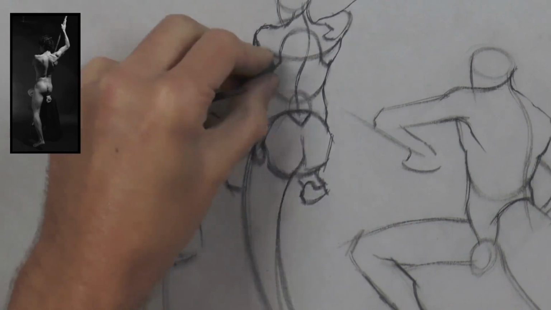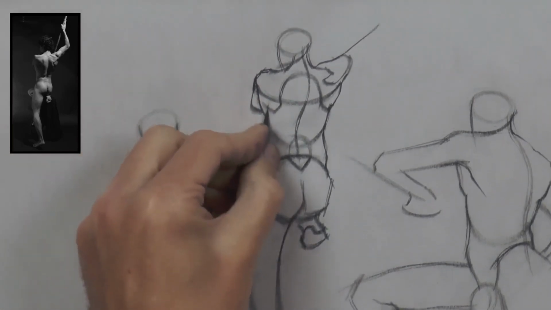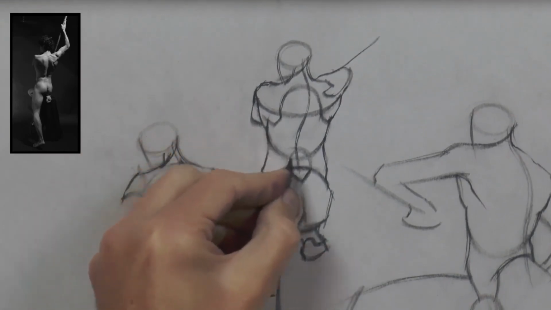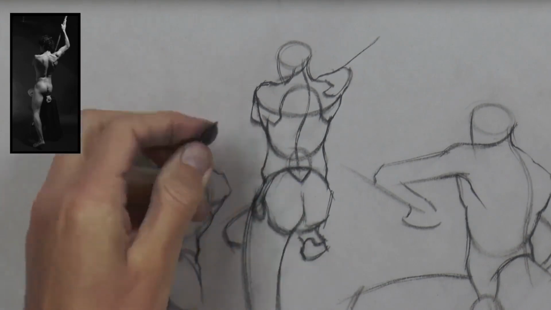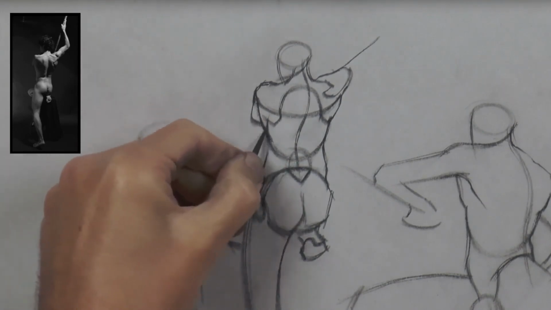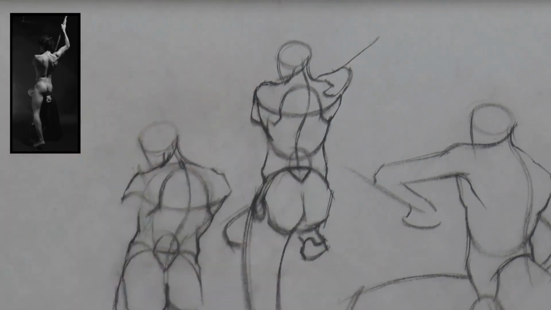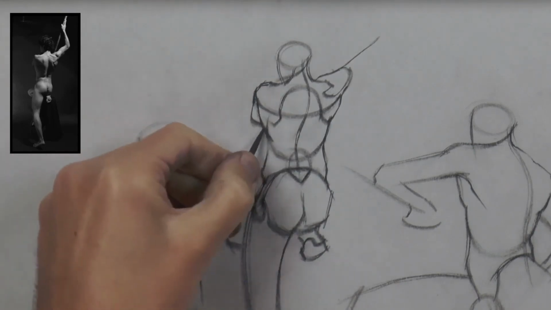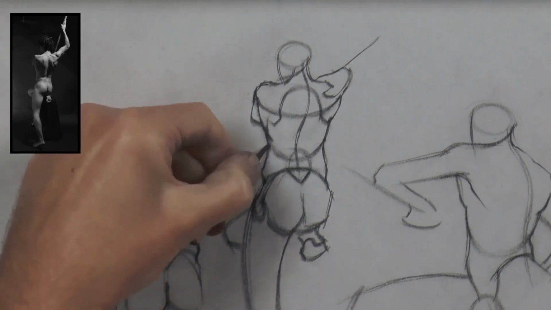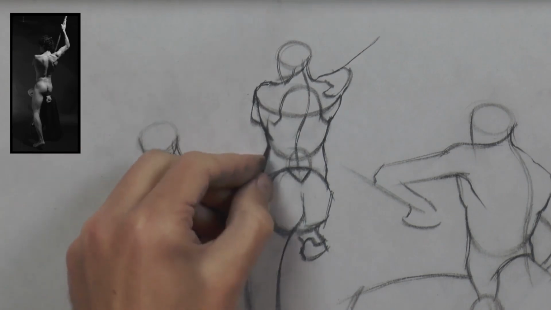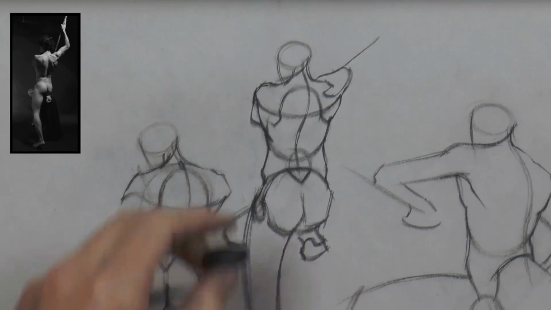Don't like this little connection right in there. That kind of bothers me a little bit, so I'm going to go back, change that up, and really find where I think that rib cage sits, how the lat is going to overlap it. Rib cage, and then down into oblique. That looks better.